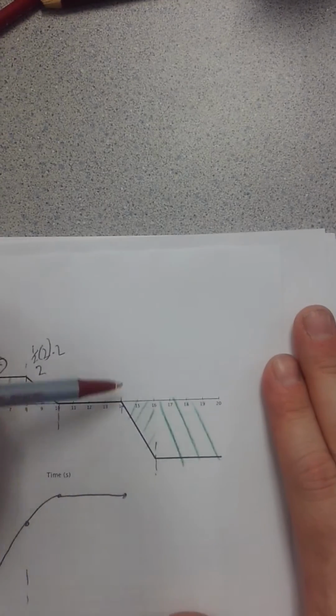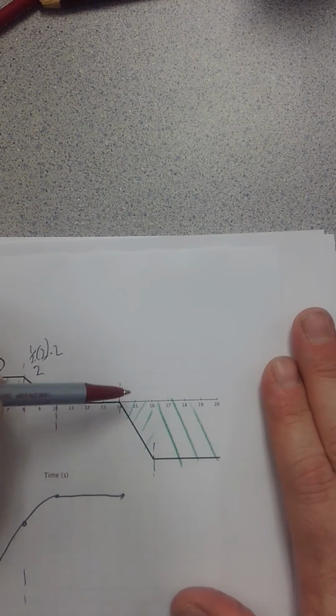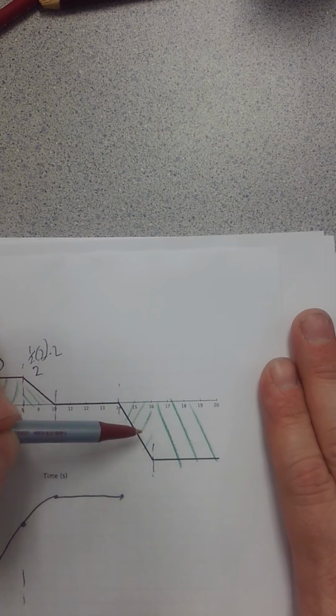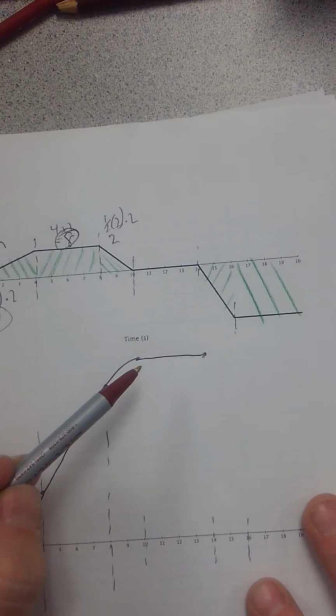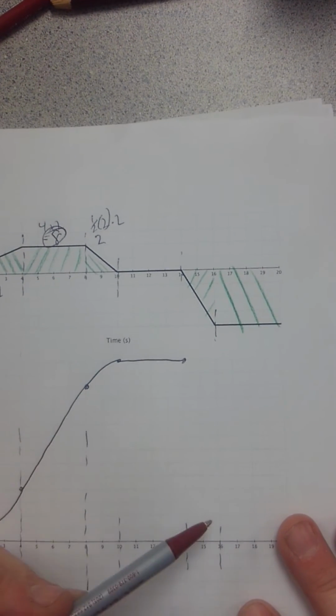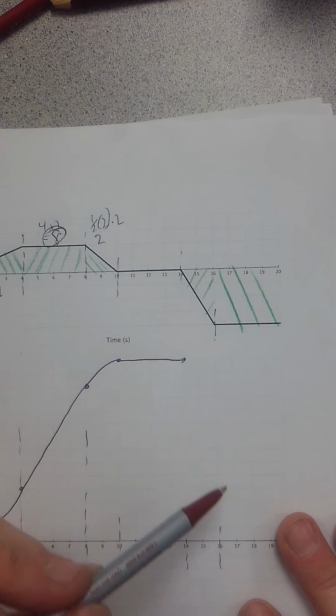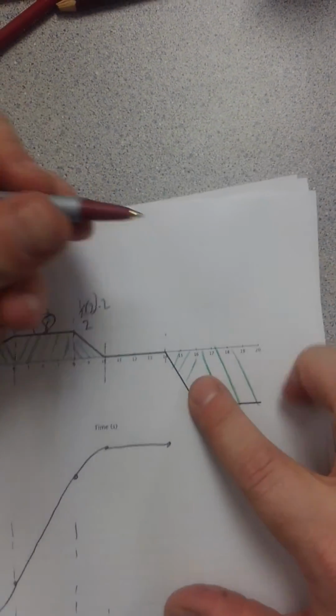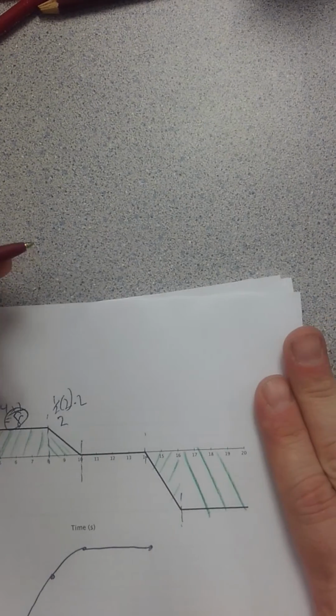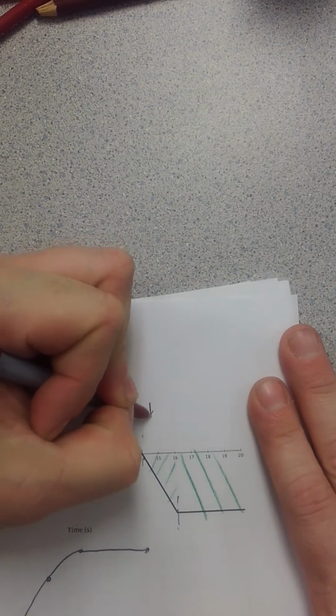Now, here's where it gets a little trickier. Uh-oh, we are now in negative land of our graph, which means we're going to be moving in a negative direction, which means we're going to go back closer to 0 now. We're going to start heading this way, okay, because we're backtracking, basically, is what we're doing. Okay, triangle. What's a triangle? 1/2.